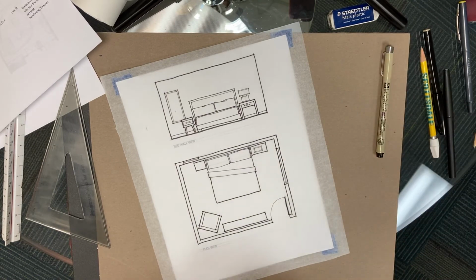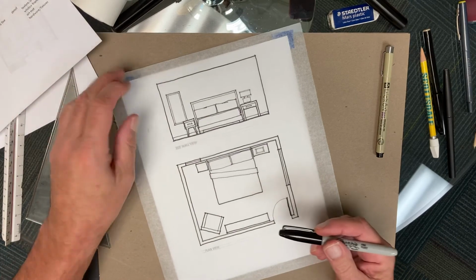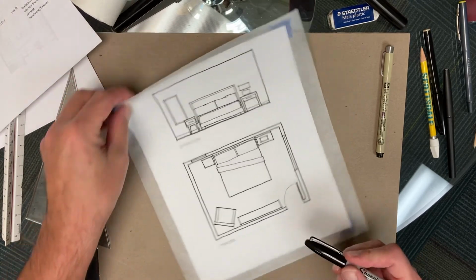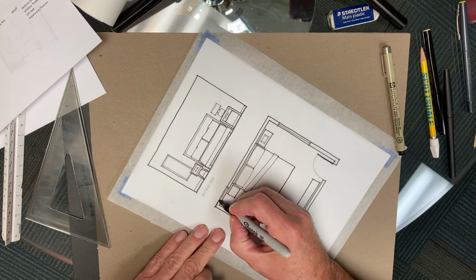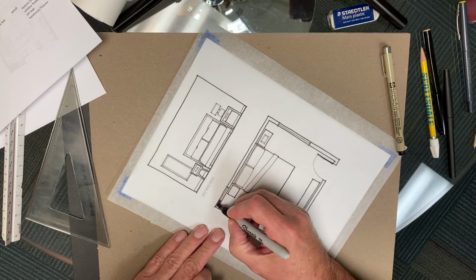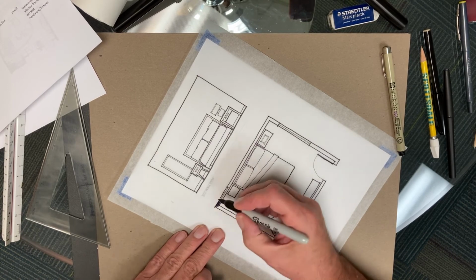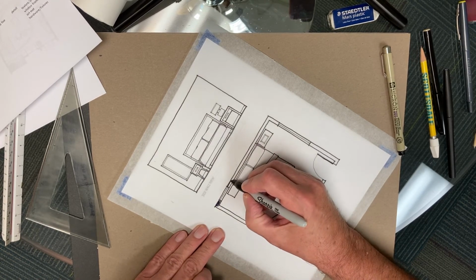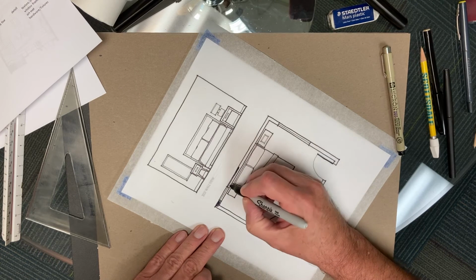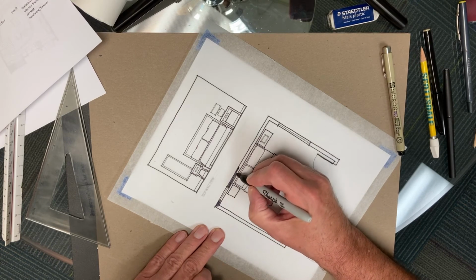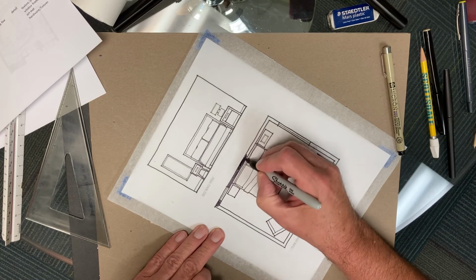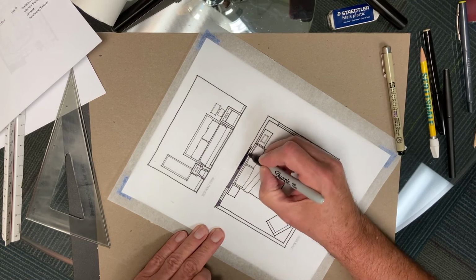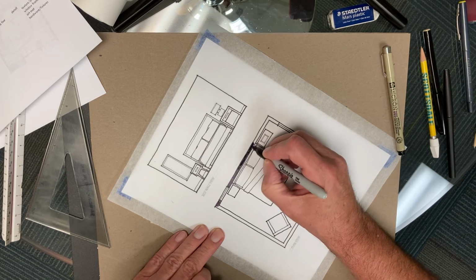So now all I have left to do is to darken in my walls. So I'm going to use my Sharpie, and go all the way around. Try to stay within the lines.